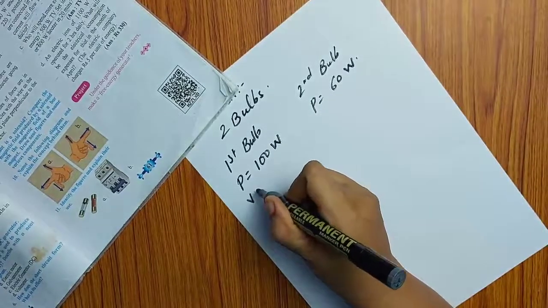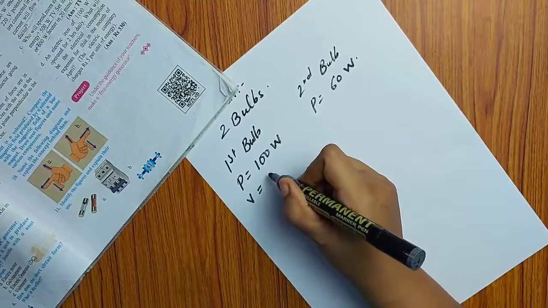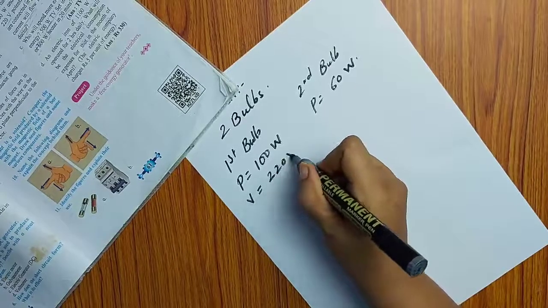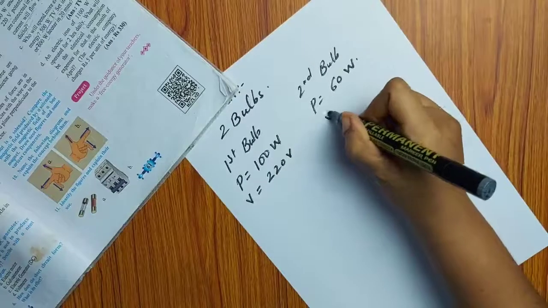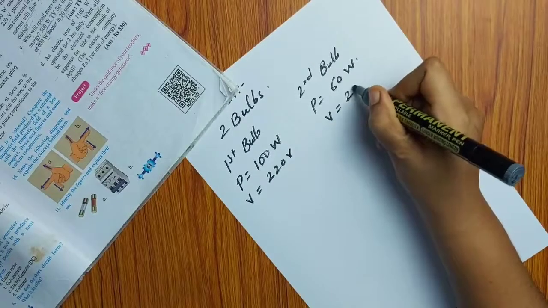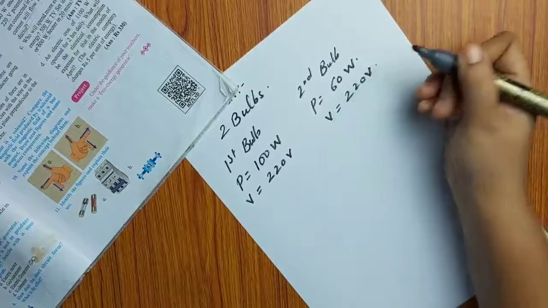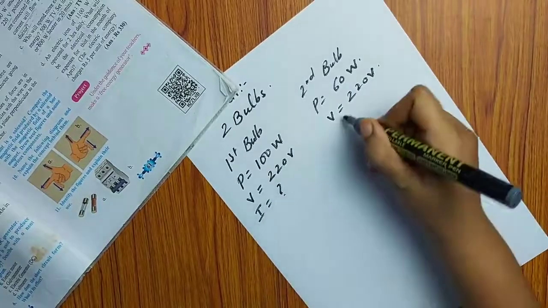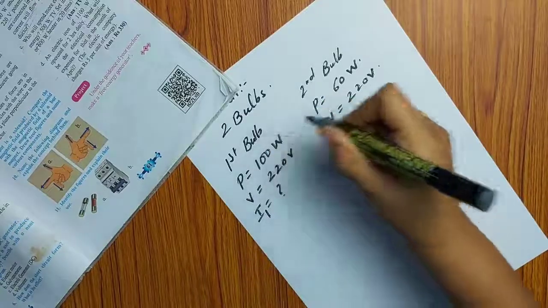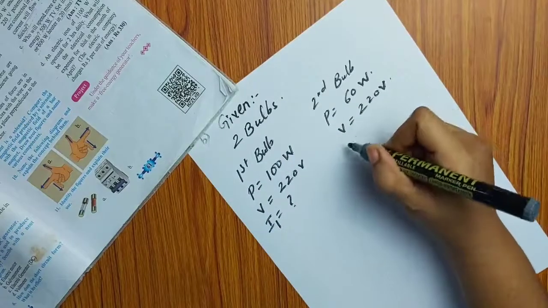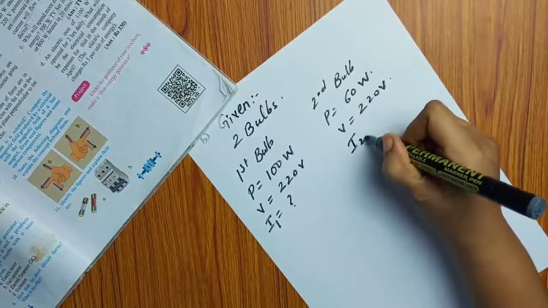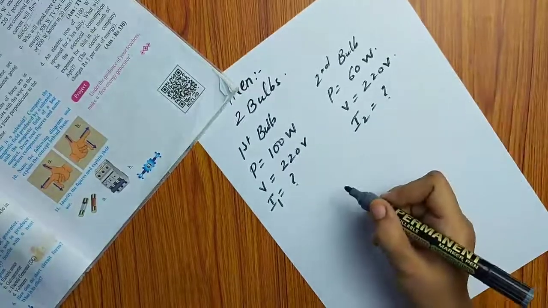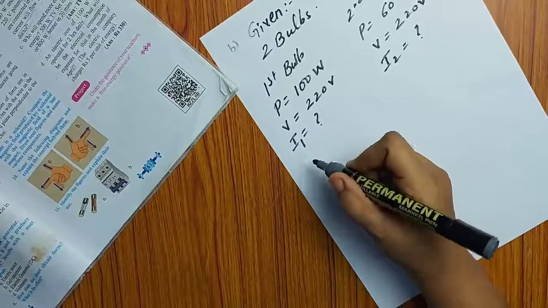For both the bulbs, the potential difference is the same since they are connected in parallel, 220 volts, and V is equal to 220 volts. In this, we are supposed to find out the total current. In this first bulb, we have current as I1, and we assume the second bulb current as I2, which we don't know, we are supposed to find out.